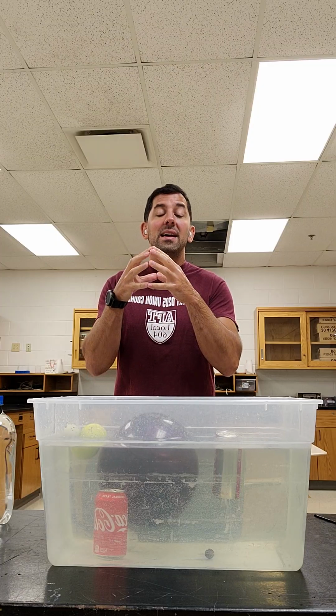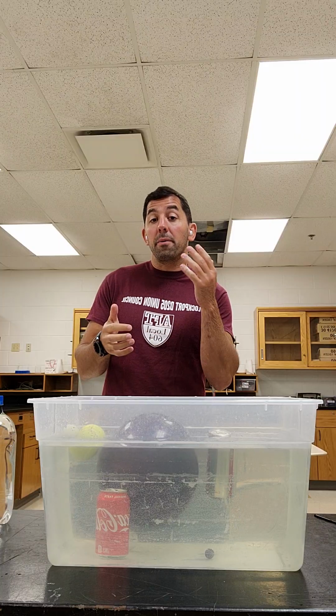The reason that the bowling ball floats is, remember, density is not just how heavy something is. Density is how much stuff is packed in a certain space. So even though the ball is heavier than all of this other stuff, it's still going to float because the ratio of mass versus volume is still less than the stuff that sank. Density is based on how much mass versus volume there is. So just because something is really heavy doesn't mean it's going to sink.